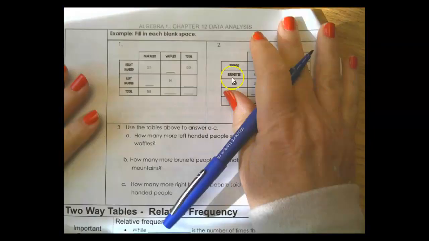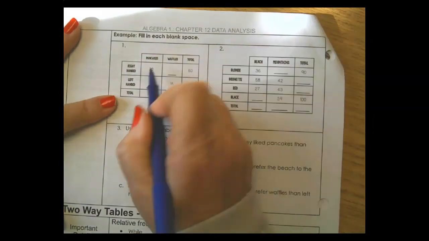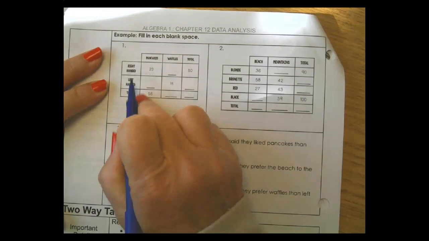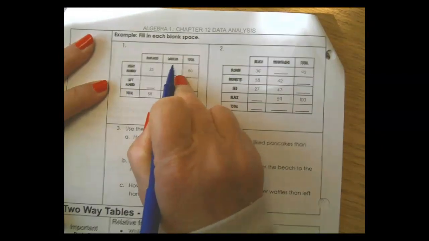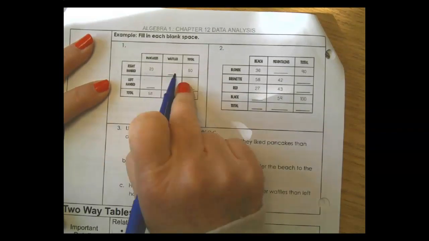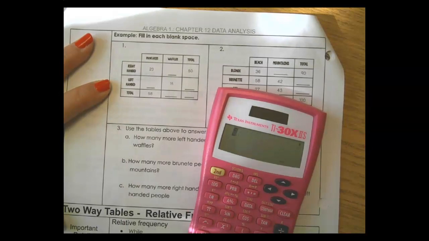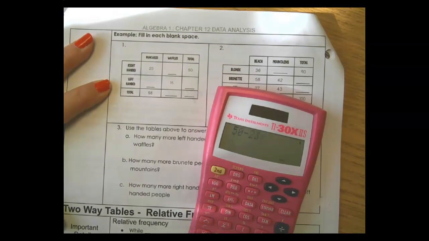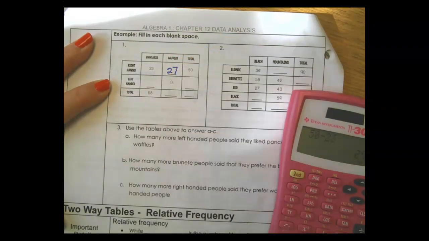Okay, let's try the next one. Go ahead and start filling this one out with your totals. This one has more blanks, so you kind of have to figure this out. So how many people are right-handed, left-handed, who prefer pancakes or waffles? How do I get this amount here? I take 50 minus 23 because my 50 was my total. I know part of the total was 23. So that leaves 27 people that are left-handed who like waffles.